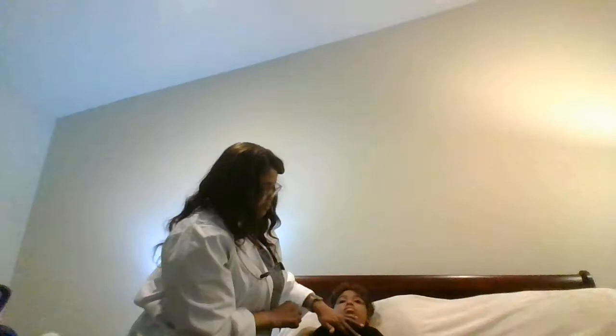In between the third and fifth would be Erb's point, and then at the fifth, over at the midclavicular line, would be the point of maximal impulse, or the mitral. Okay.